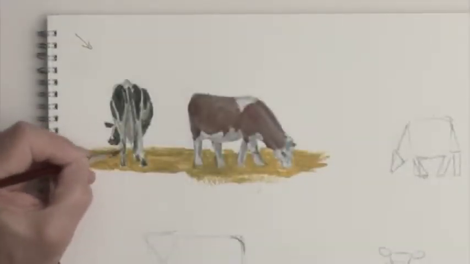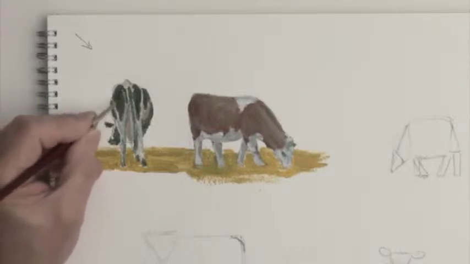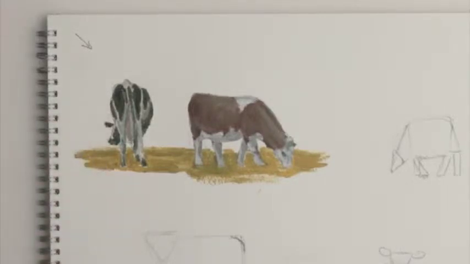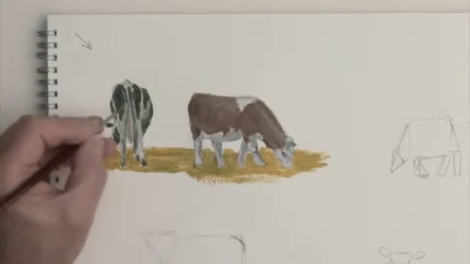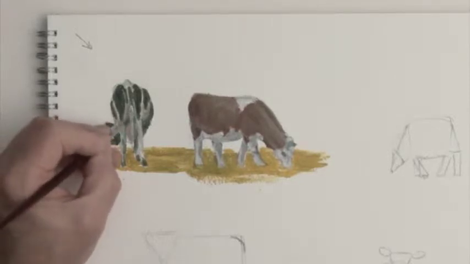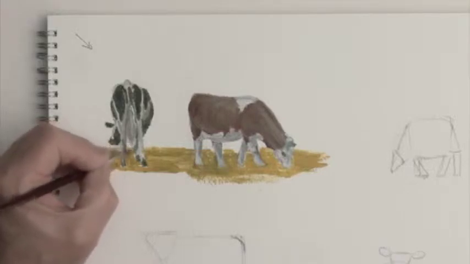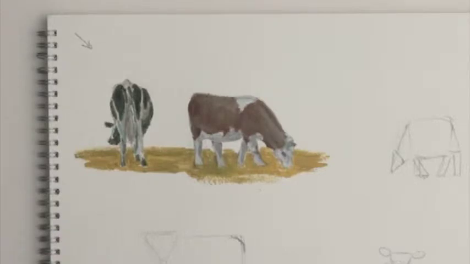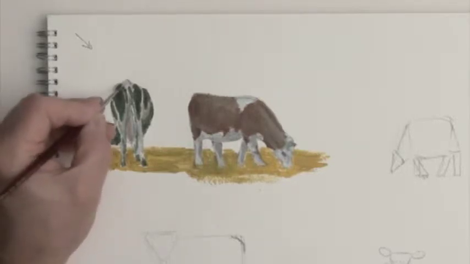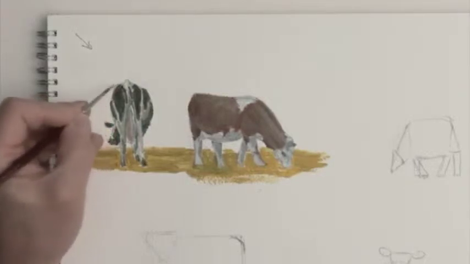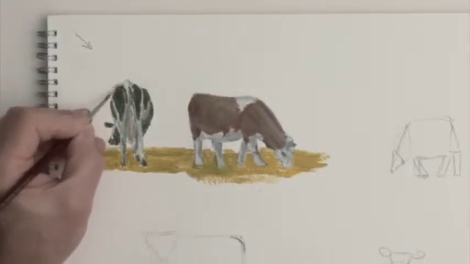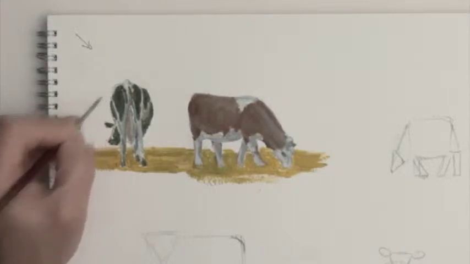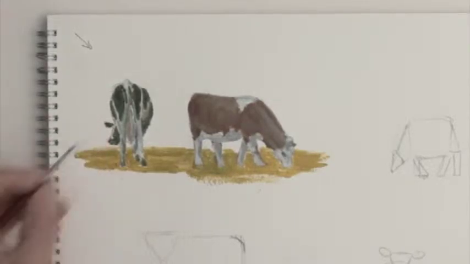Okay, we're just starting to work a little bit on the tail of this cow, and I'll just lighten that side of the tail just so it's slightly highlighted. It's still black, but I just want it slightly defined, and particularly I want this part defined because that's going to be very prominent at the top of the angular backbone of the cow, and that's certainly going to be highlighted by any sunlight.